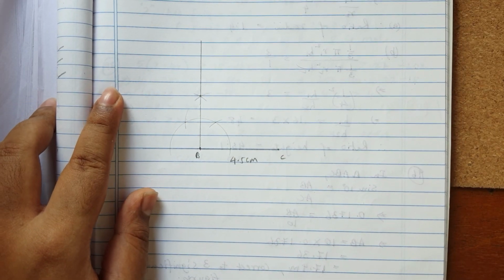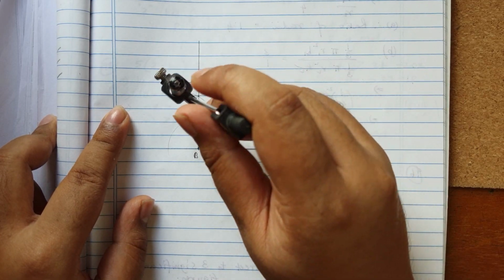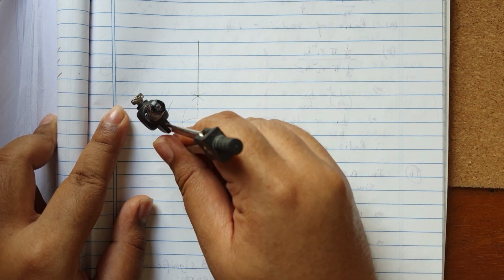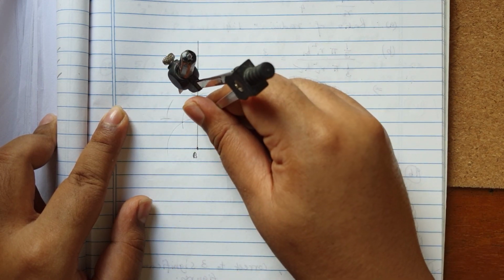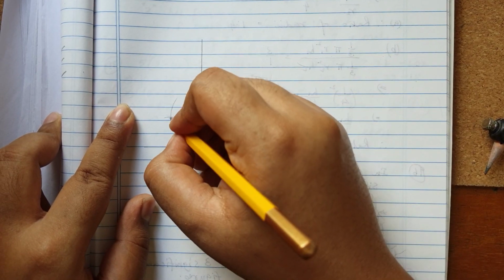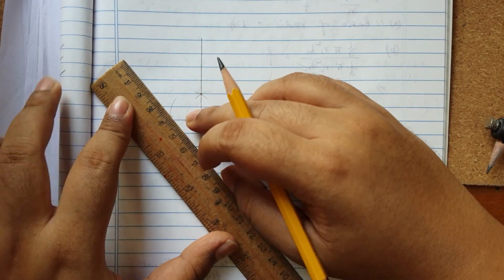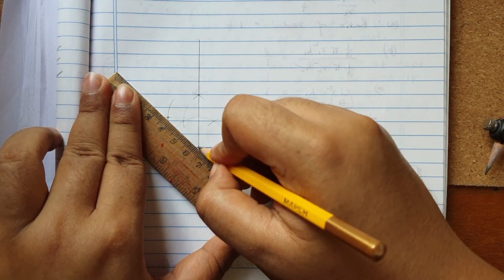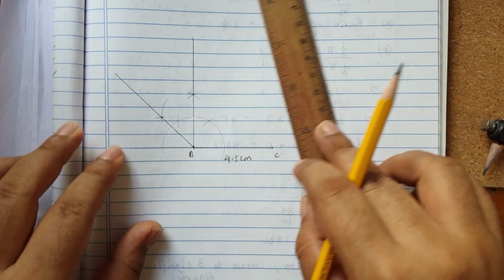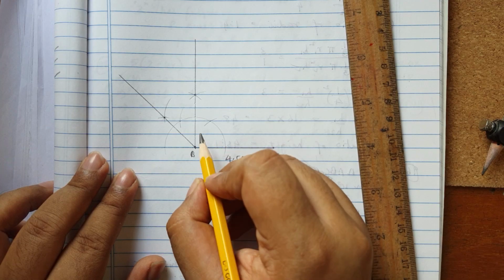So this is 90 degree, and if I bisect the 90 degree on the other side, this will give me 45 on the other side. Okay, so if I join this point, then this is 45 degree, and from here this full angle is 135 degree.